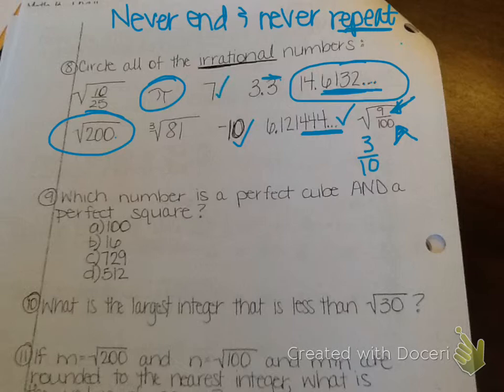The square root of 10 and the square root of 25, are those both perfect squares? Not the 10. 10 is not a perfect square, which will make this whole thing irrational. Only square roots that are perfect squares are rational.